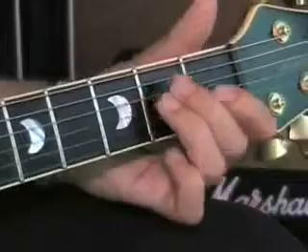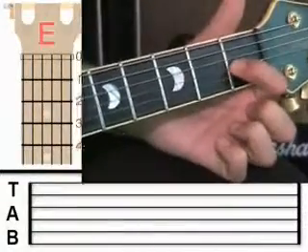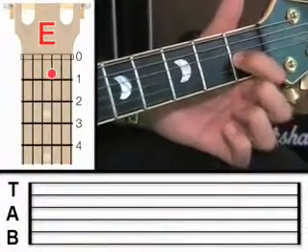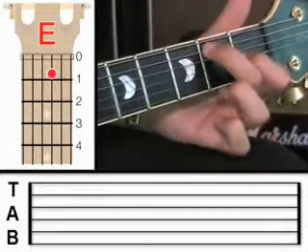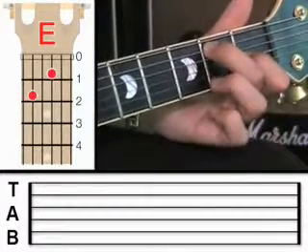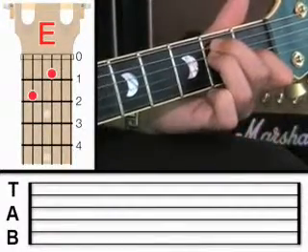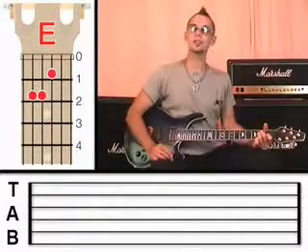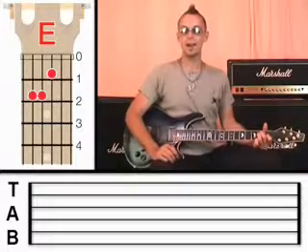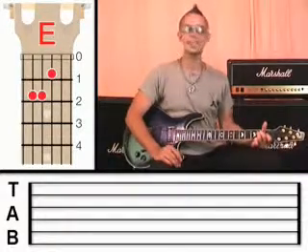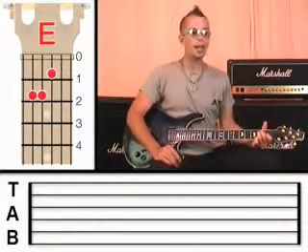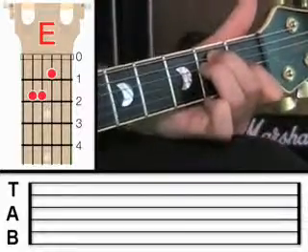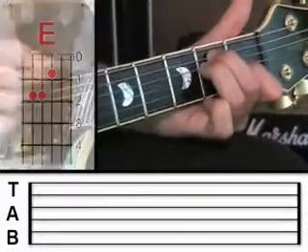So I want to begin by showing you the E chord. So if you take your first finger and put it onto the third string at fret 1, and then take your middle finger and put it onto the fifth string at fret 2. And then take your third finger and put it onto the fourth string at fret 2. Now if you look at the chord box next to me, you'll see the diagram, if you just need to clarify exactly where the notes go.